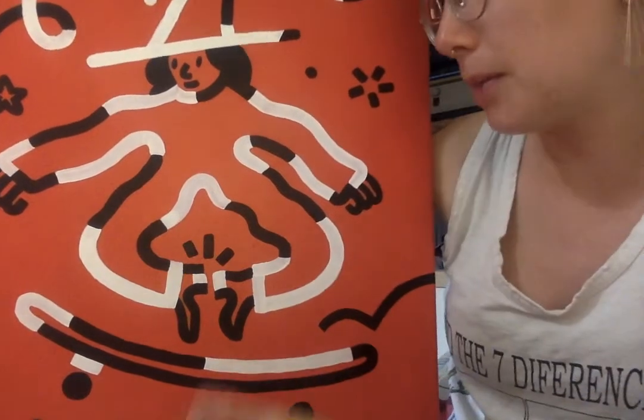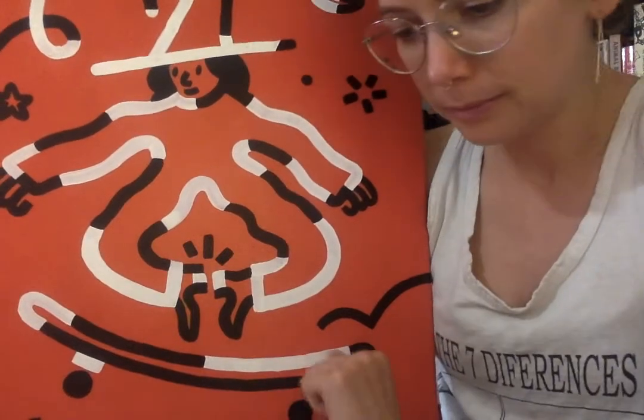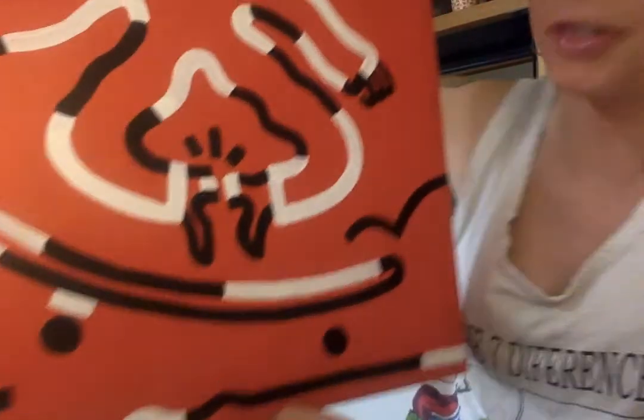The witch looks happy, but not too happy. She's like content, I guess. And one thing I wonder is, I wonder why the ground goes from kind of smooth to wobbly. I also wonder if she's going to land or if she's going to fall.